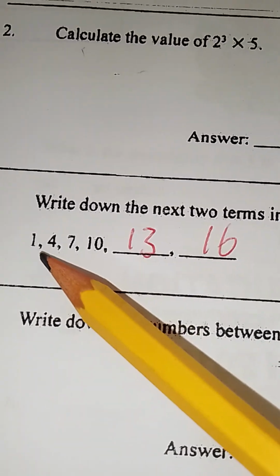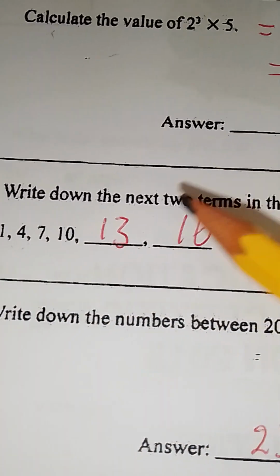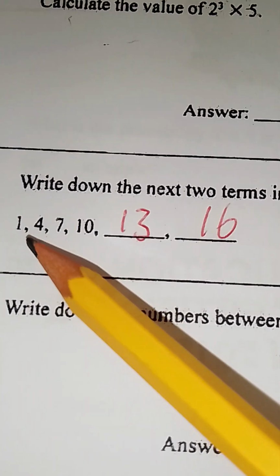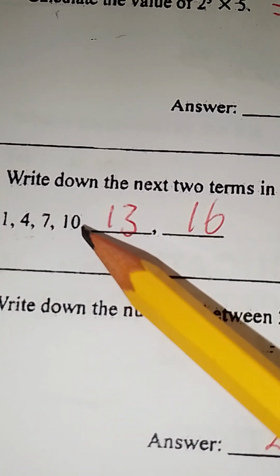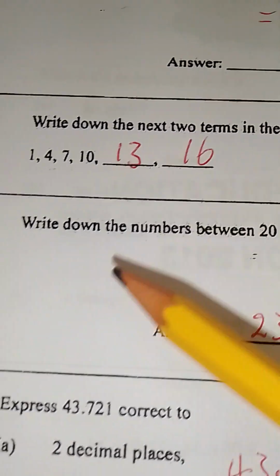Write down the next two terms in the sequence. What are we doing here? We're adding each time. If you are going up, you're either adding or multiplying. Each time we're adding 3. That's the rule. Adding 3, adding 3. So 10 plus 3 is 13. 13 plus 3 is 16.